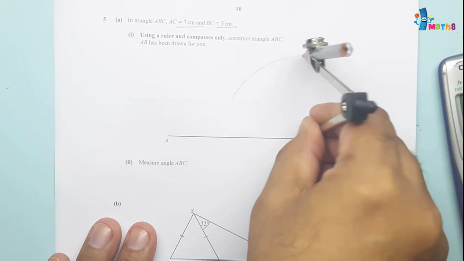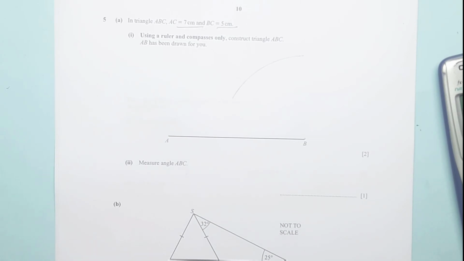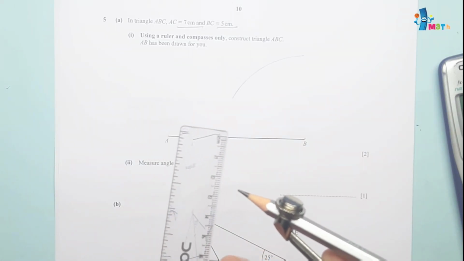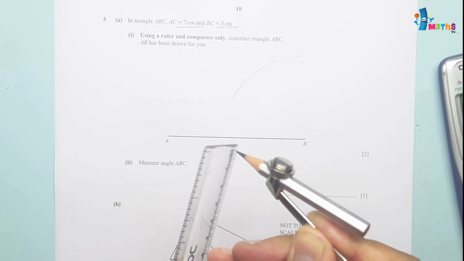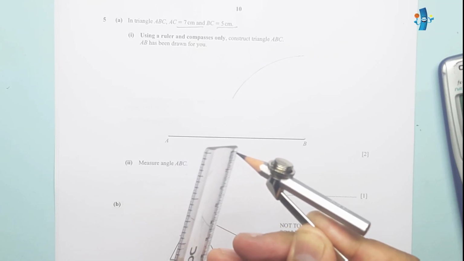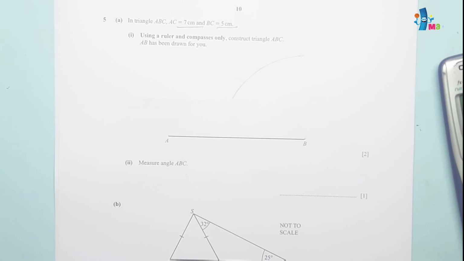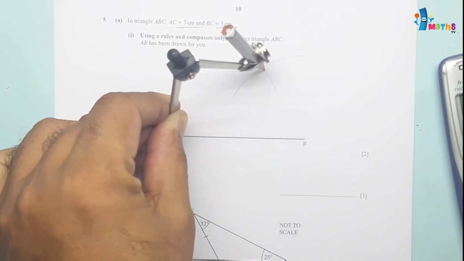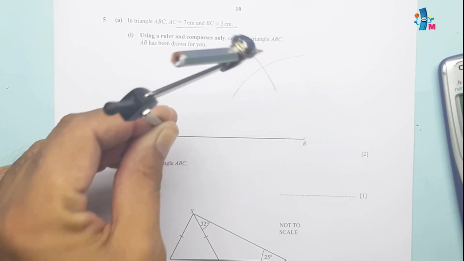This is arc done. Then next is AC, which is 7 centimeters. So AC will be 7 centimeter up to this one, and we can just put over here and make an arc like this.